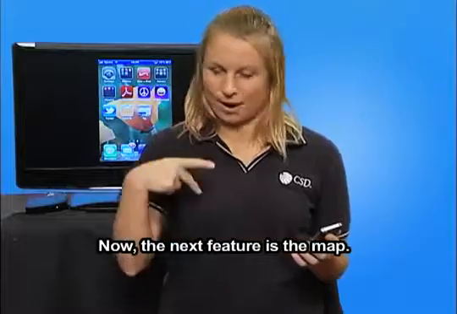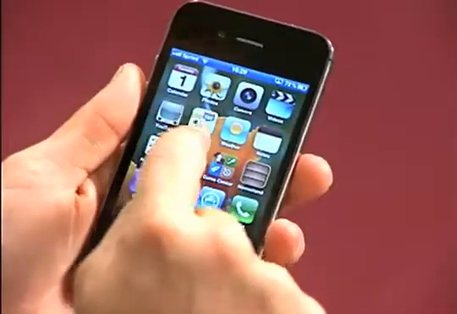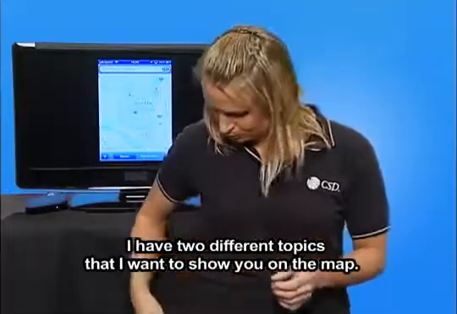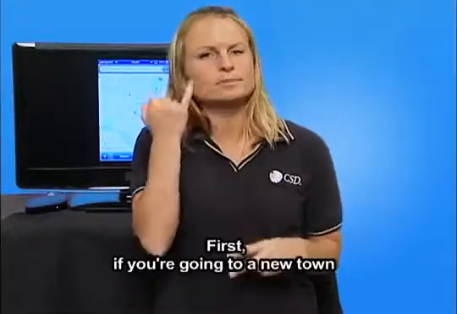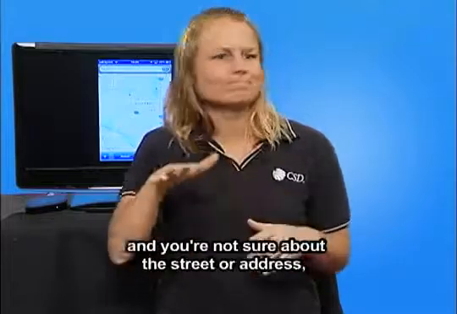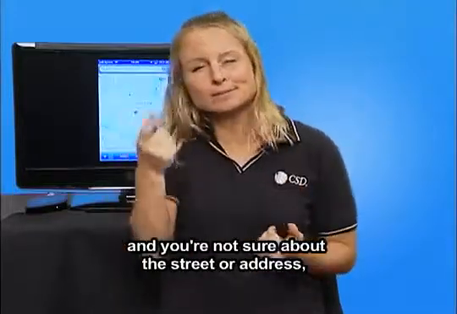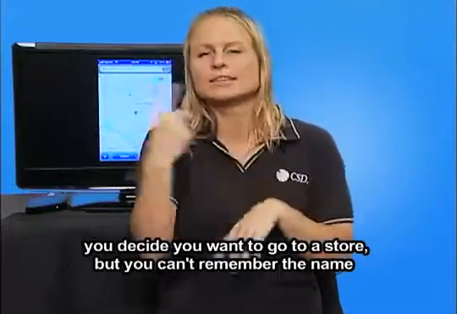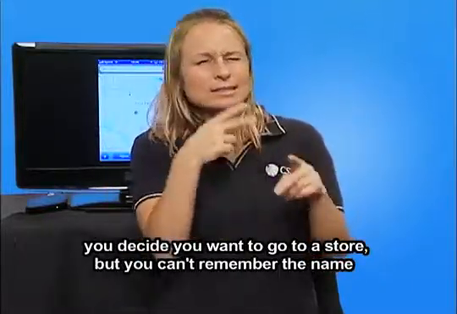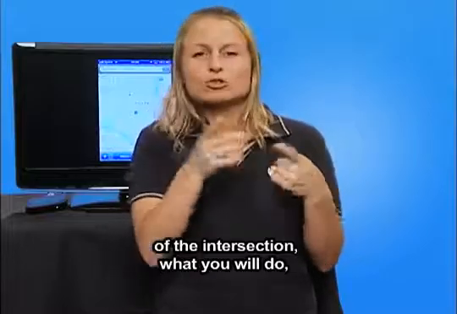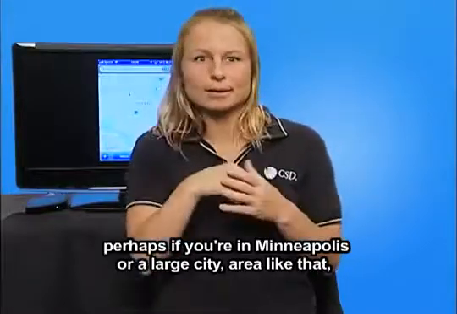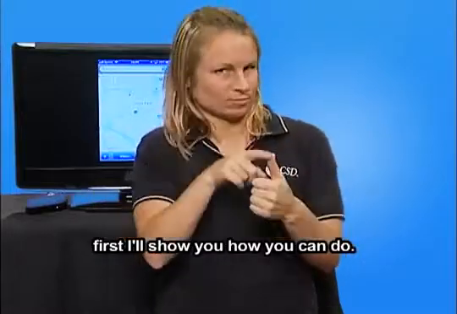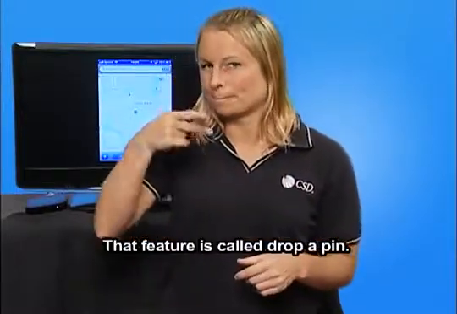Now, the next feature is the map. I have two different topics that I want to show you on the map. First, if you're going to a new town and you're not sure about the street or address, perhaps you're traveling along and you're familiar with the general area, you decide you want to go to a store, but you can't remember the name of the intersection, what you will do, perhaps if you're in Minneapolis or a large city area like that, first I'll show you how you can do. That feature is called Drop Pin.